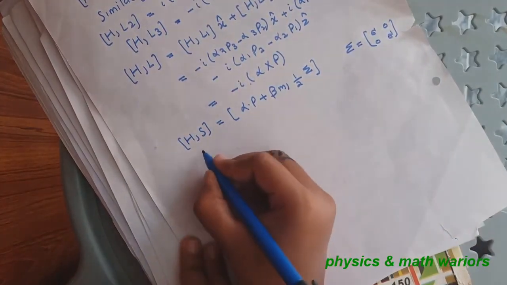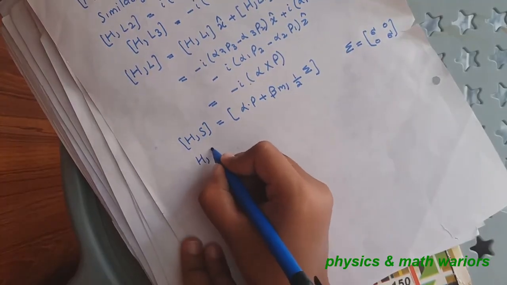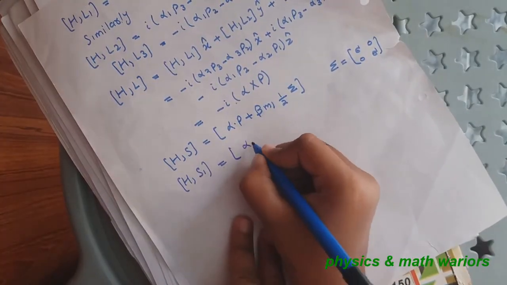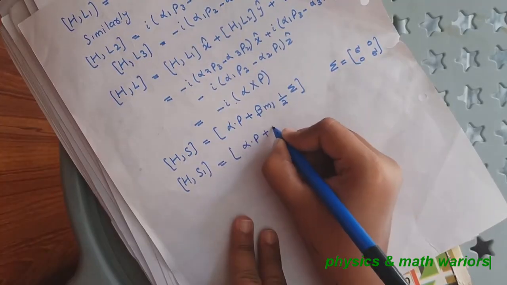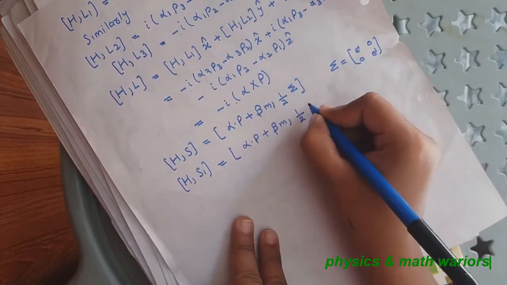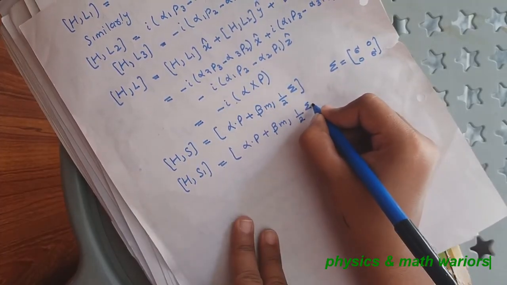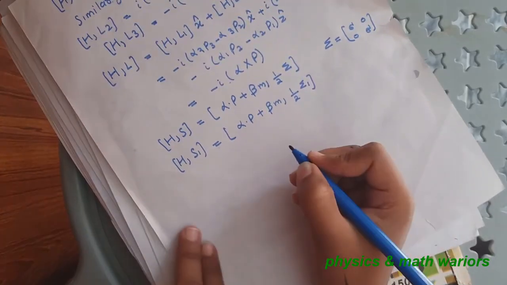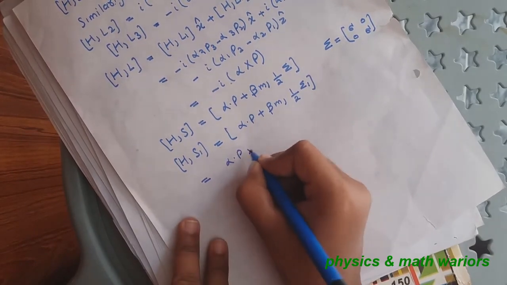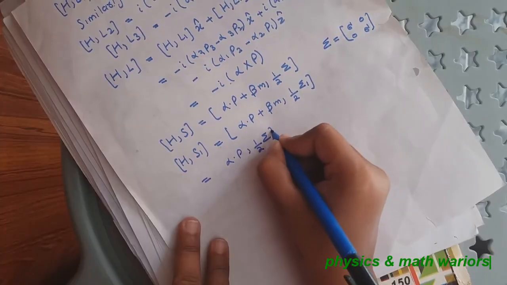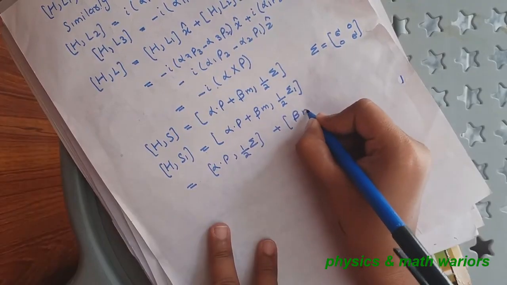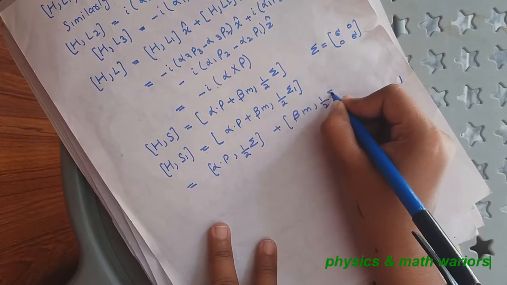First of all, we find the commutator of H and S1, which is equal to the commutator of alpha dot P plus beta M and 1/2 Σ1, which is equal to the commutator of alpha dot P and 1/2 Σ1 plus the commutator of beta M and 1/2 Σ1.